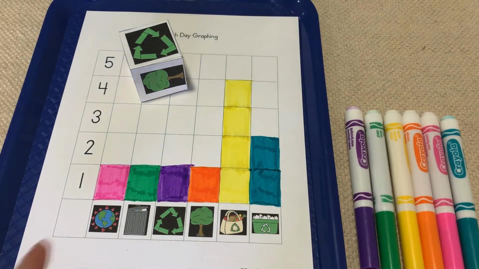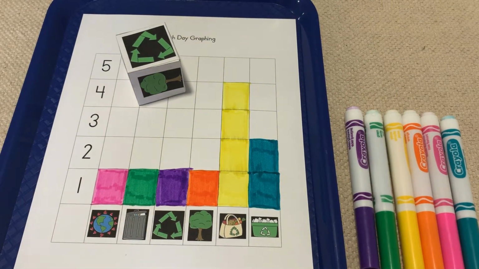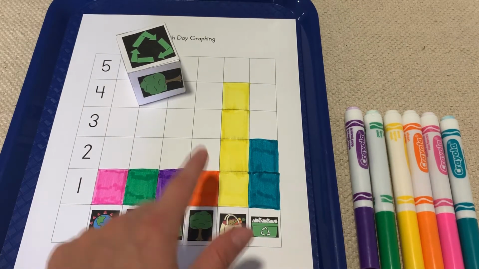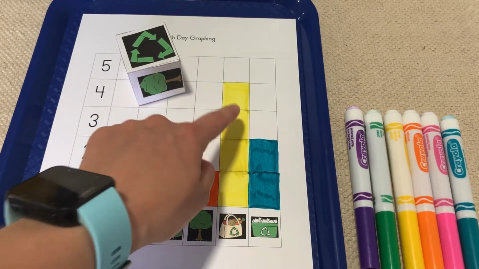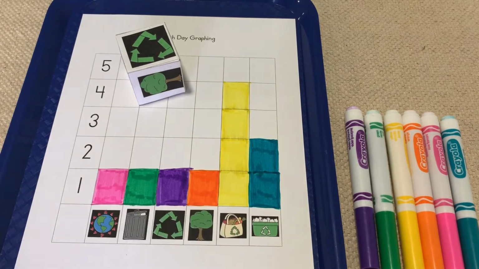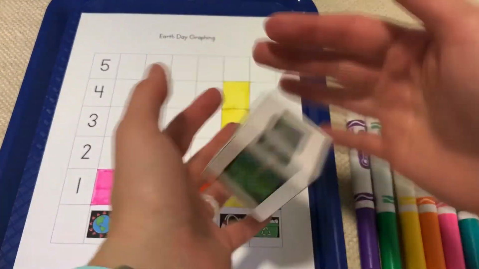Okay, so let's see now, how many rolls have we made? 1, 2, 3, 4, 5, 6, 7, 8, 9, 10. Okay, so let's see if we can do 5 more rolls.